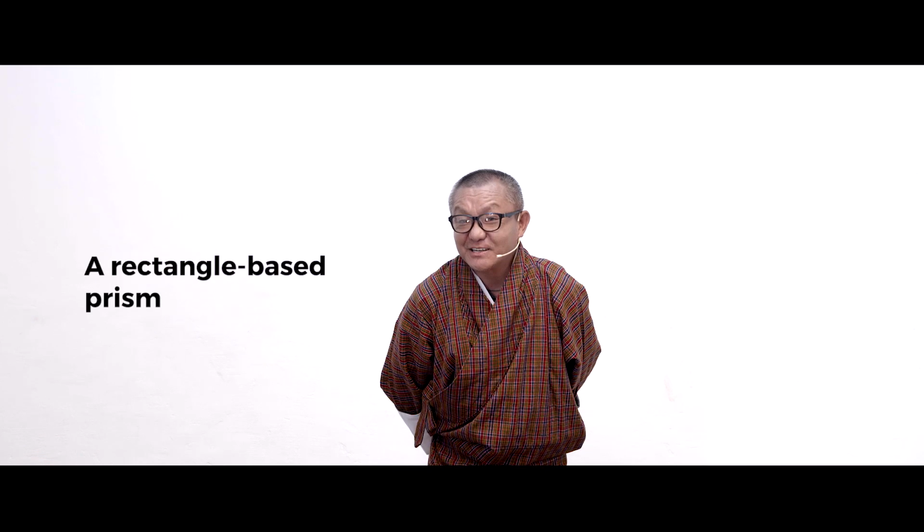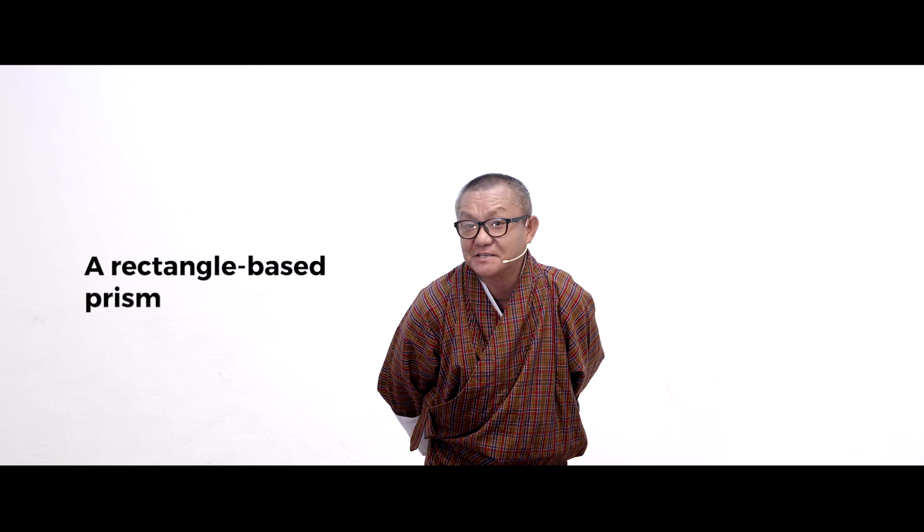This is a very, very simple net. All the faces are rectangles. So I'm sure now you know which prism we would get out of this net. That is a rectangular base prism, or rectangle base prism.